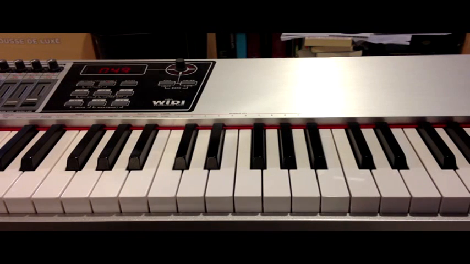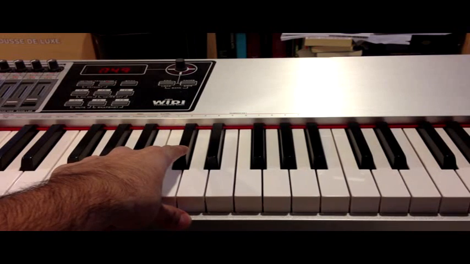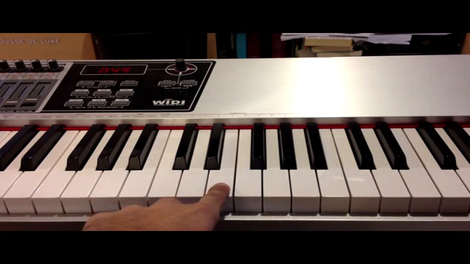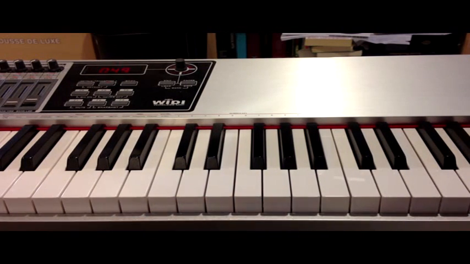So what does that mean? Basically, you start on any key that you want, and then you just move those intervals. So if it was a whole step, you'd move a whole step. If it's a half step, you'd move a half step. If it's another half step, you'd move a half step. If it's another whole step, you'd move a whole step. Again, a half step is moving from key to key with no keys in between, and a whole step is moving from key to key with one key in between.